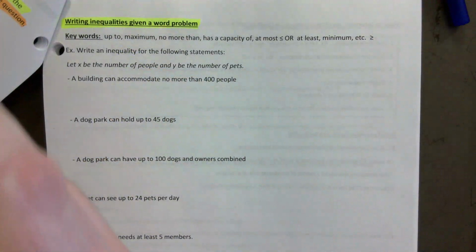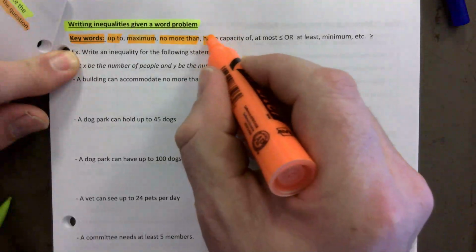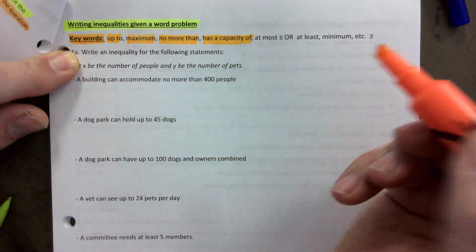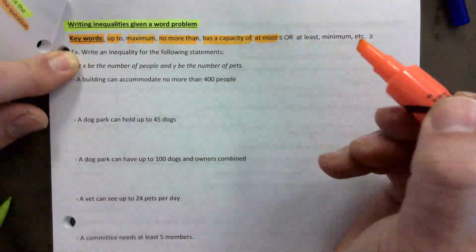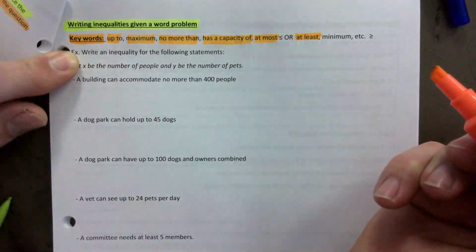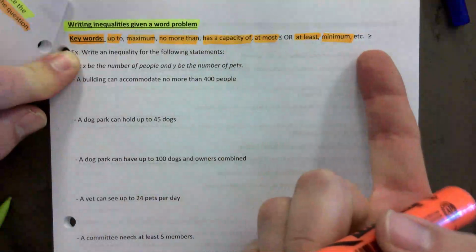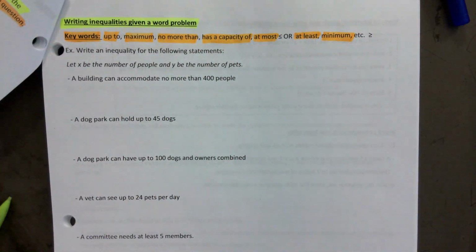I'm going to use a different highlighter for that one actually. The key words would be if you see up to, a maximum of, no more than, has a capacity of, at most, right? Or at least, or a minimum of. All of those are key words that indicate inequalities.